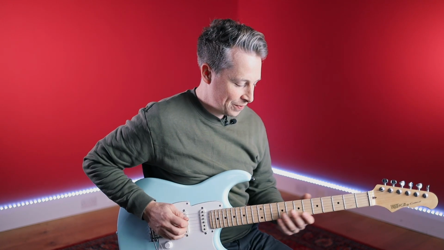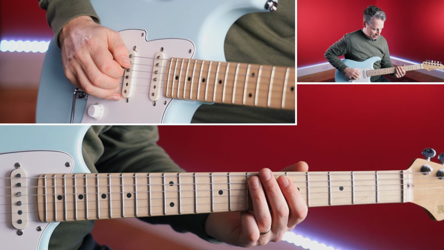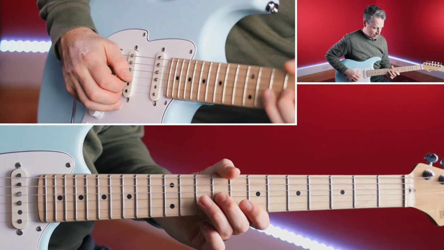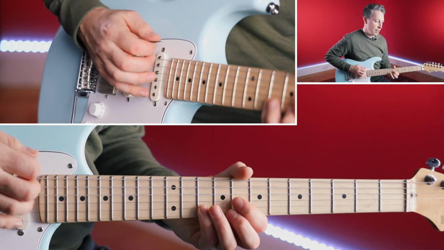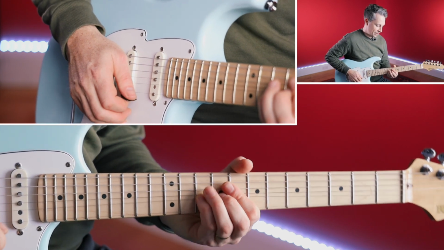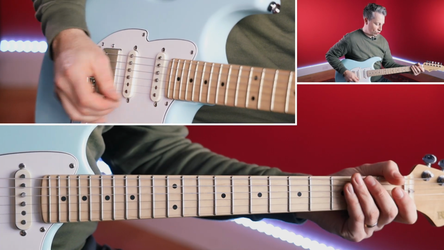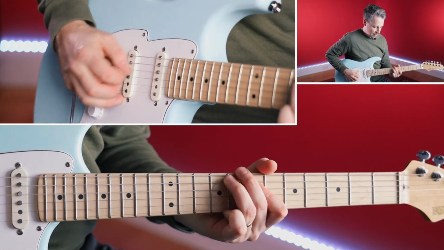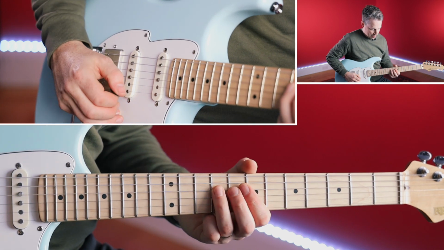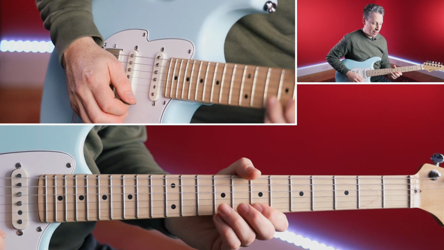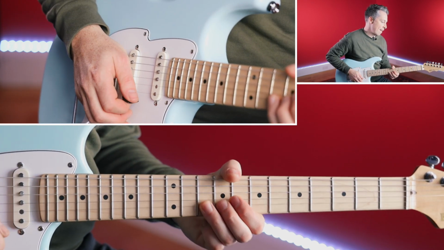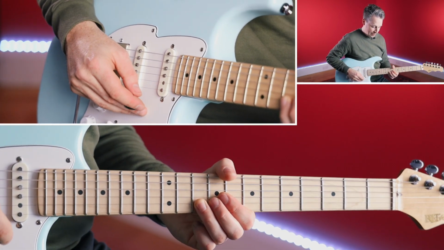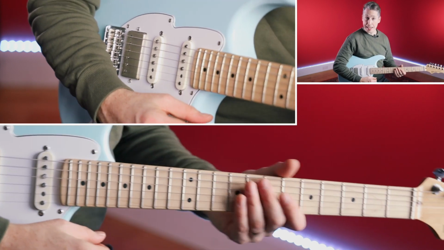But here's the lick. Really cool sounding lick. So I hope that makes sense.